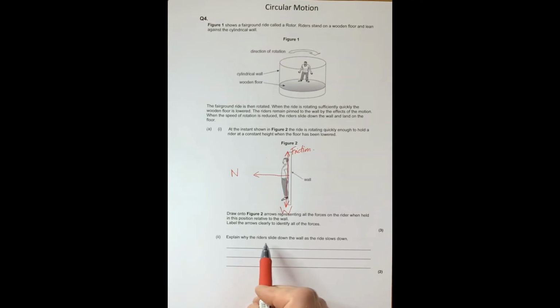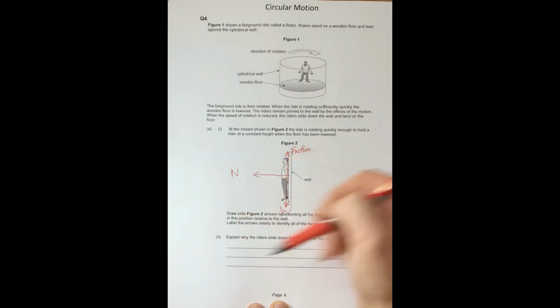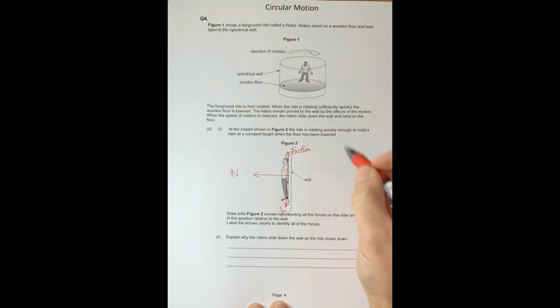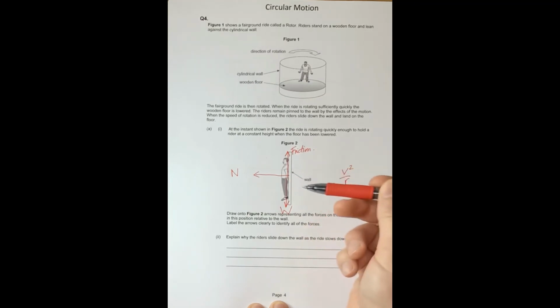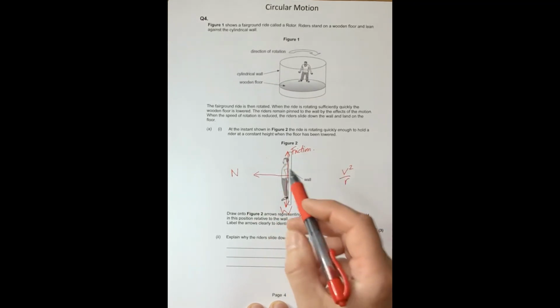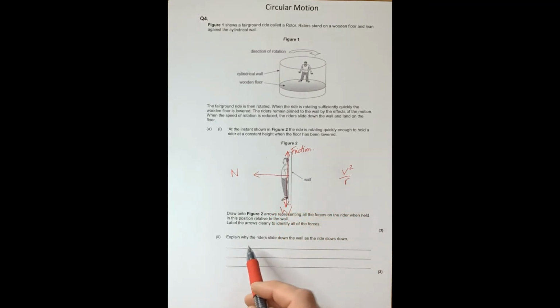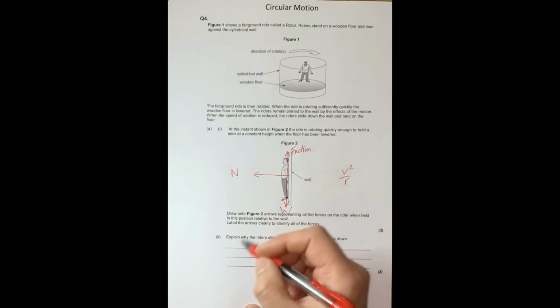It says explain why the riders slide down the wall as the ride slows down. Obviously if he was rotating quickly enough, then the centripetal acceleration is great enough to cause enough normal contact force to keep you moving in that circle. But as the ride slows down, the frictional force would reduce.